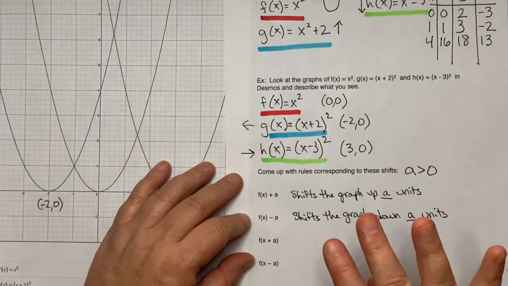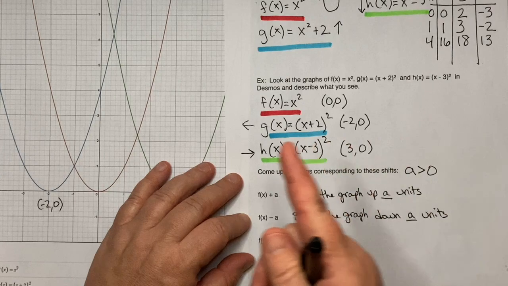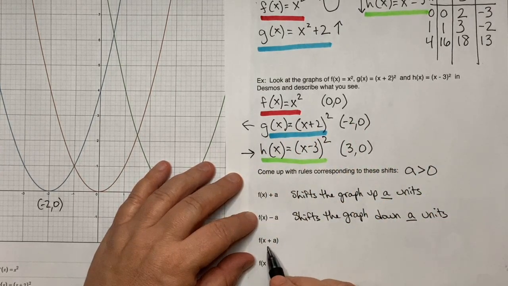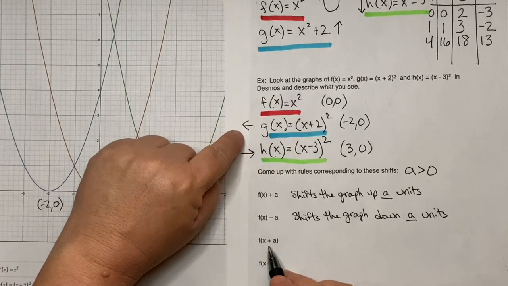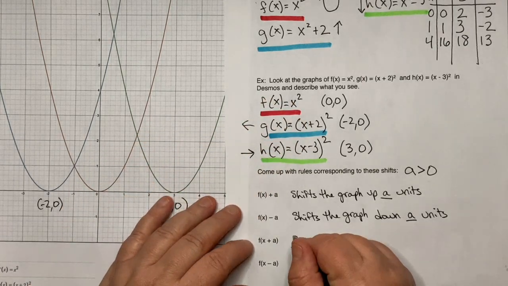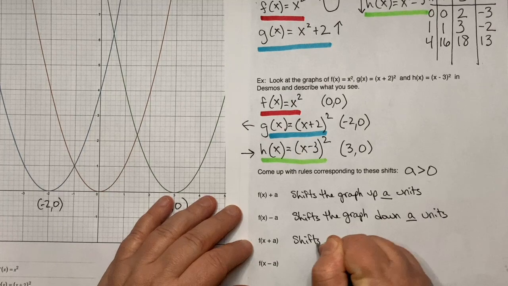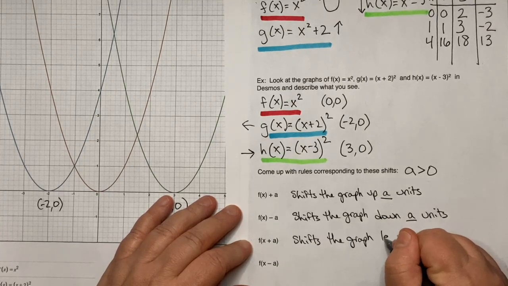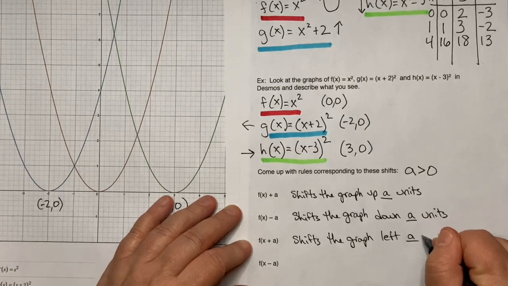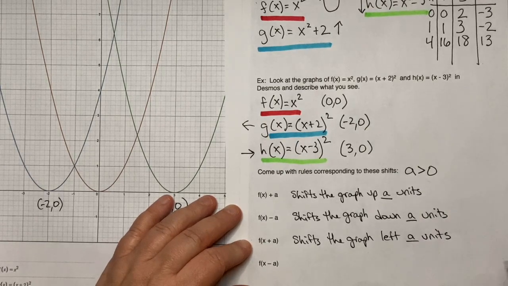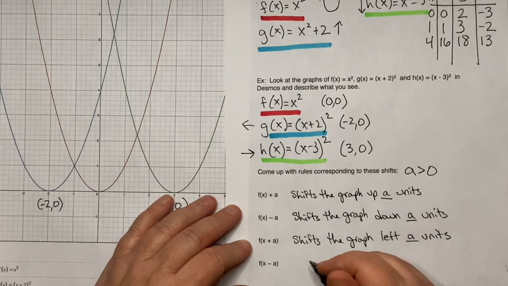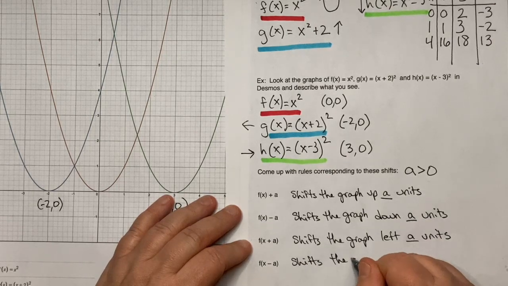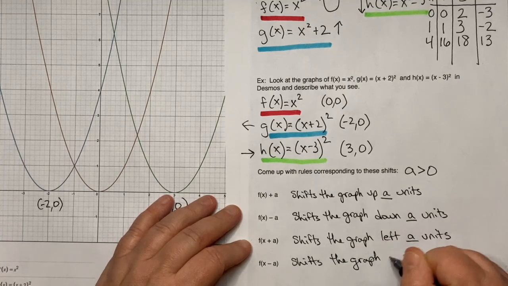That forces x to compensate, so that shifts the graph left or right. So plus a shifts the graph to the left. And if you subtract a, this is going to shift the graph right a units.